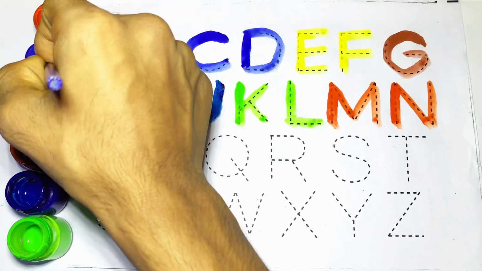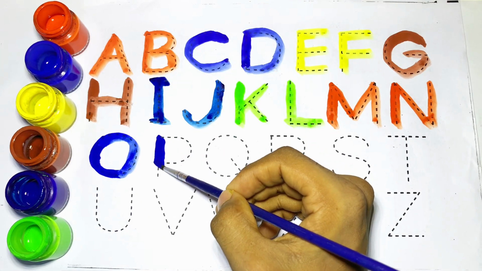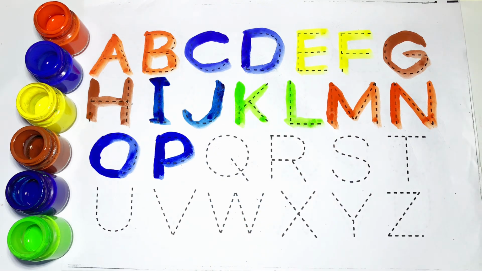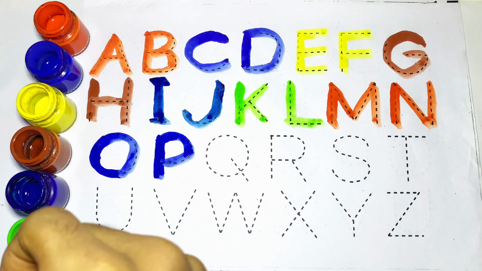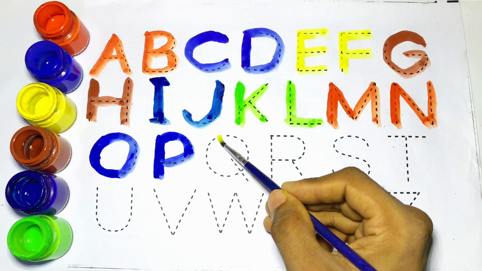Kids, again use sky blue color and draw P. P for parrot, P for penguin. Kids, now draw Q. Q for queen. The alphabets of Q. And use yellow color.